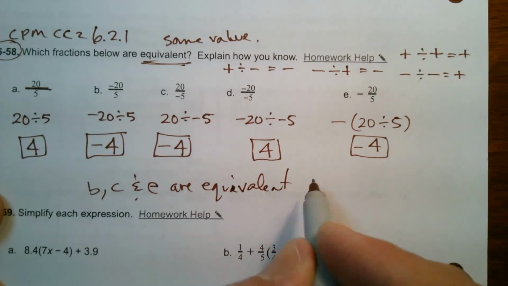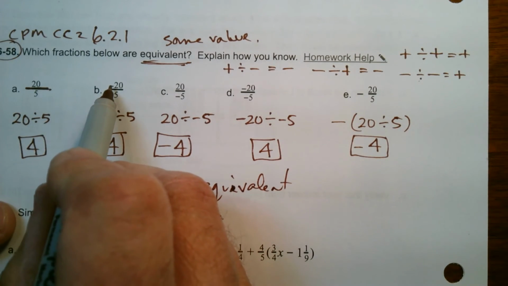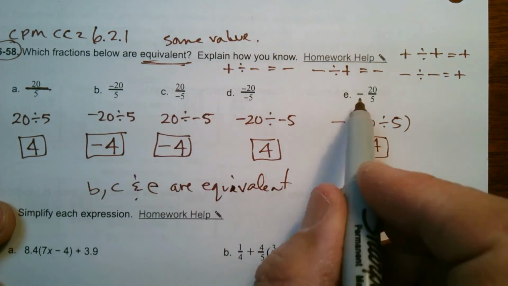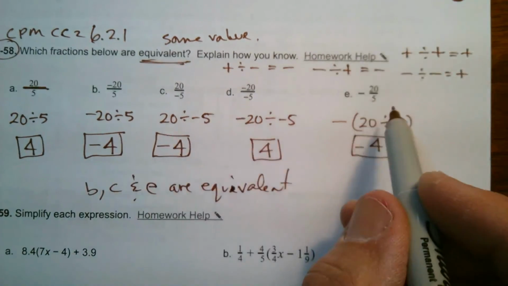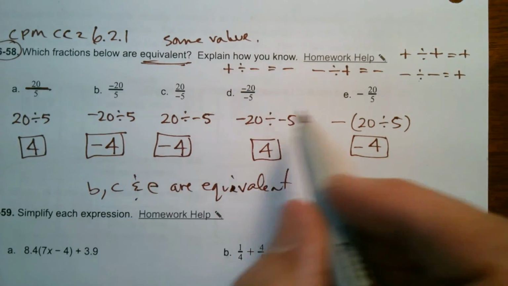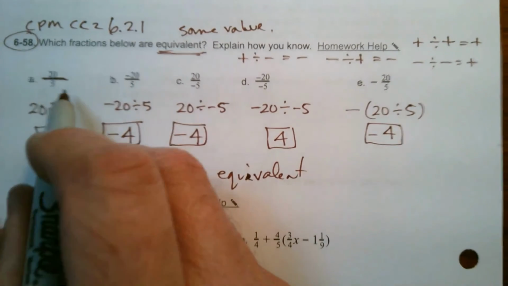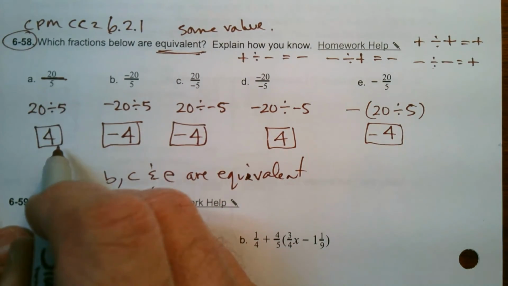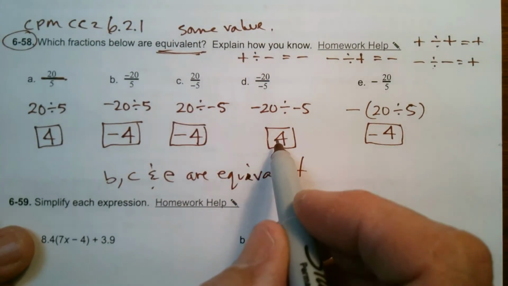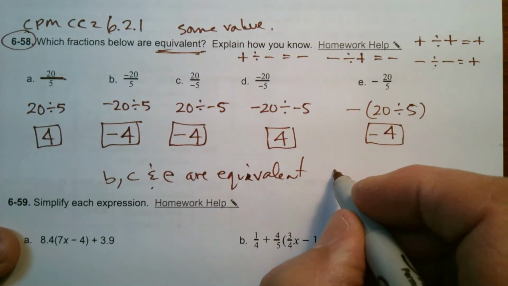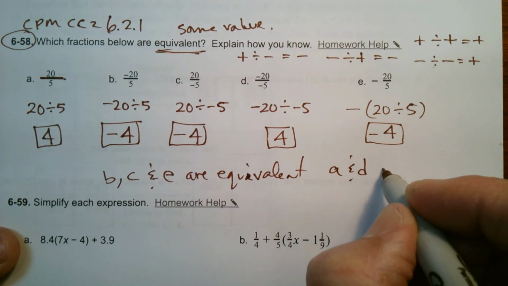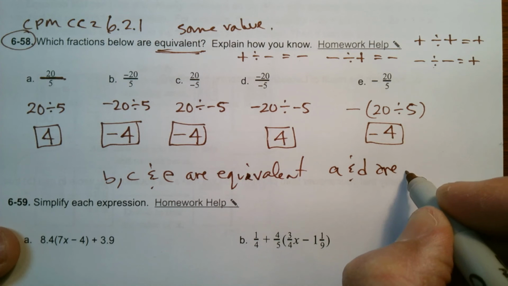Equivalent, right? And so that negative could be on top, could be on bottom, or straight out front. They all mean the same thing. They're all the same value. And then in this case, we have a positive over a positive, which just gives us positive, a negative over a negative, which just gives us a positive. So we'd also say that A and D are equivalent.